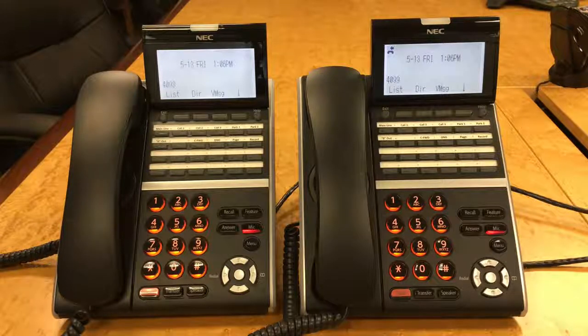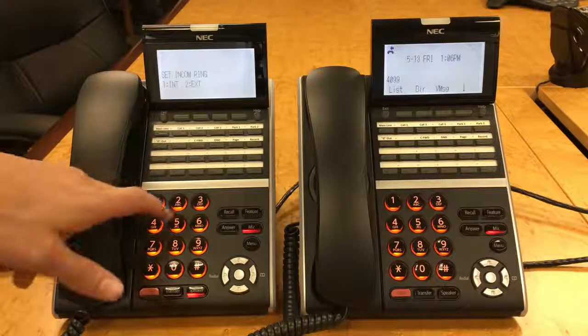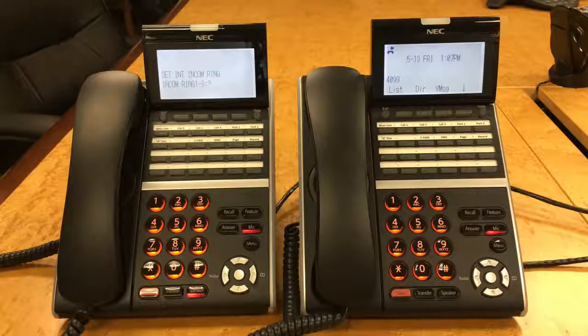To change ringtones, press speaker, dial 720. Press 1 for internal calls, 2 for external calls. Press 1 through 8 to hear the different ringtones, and press speaker to save.